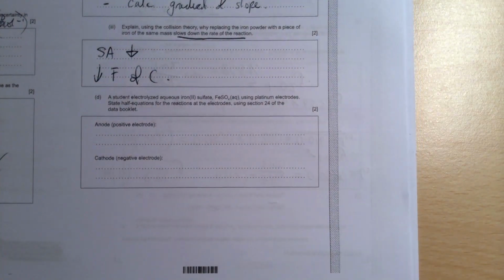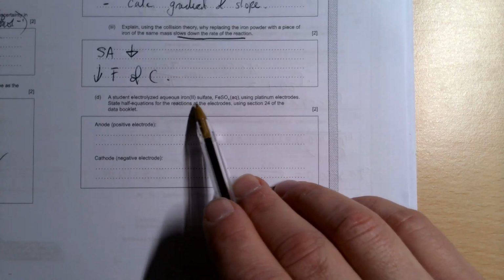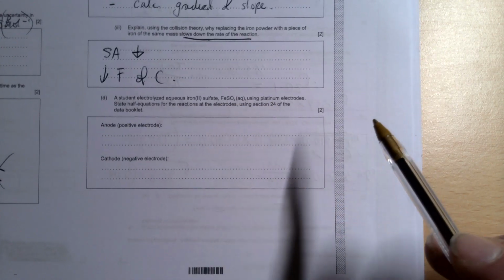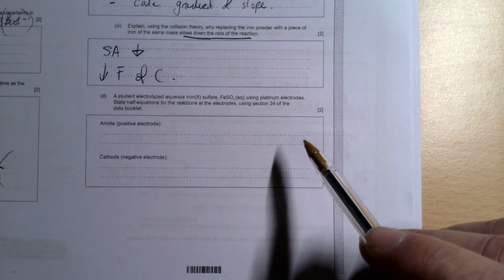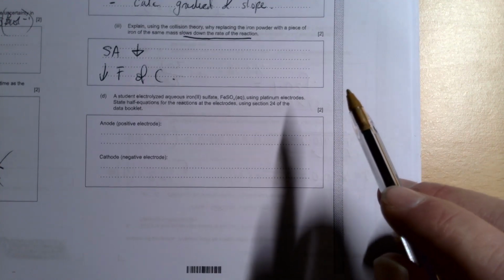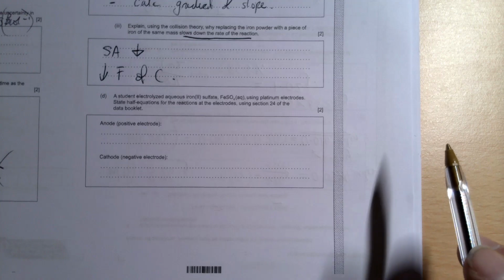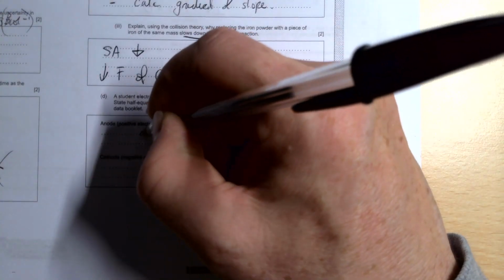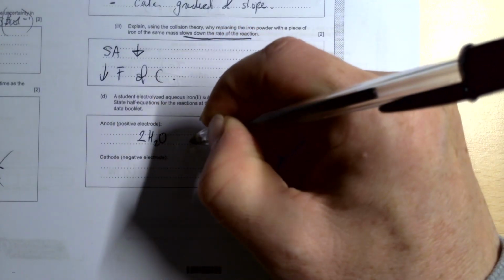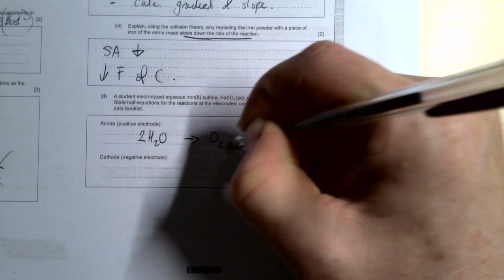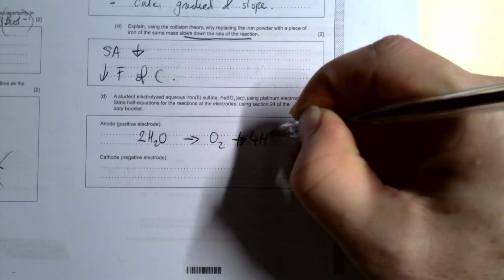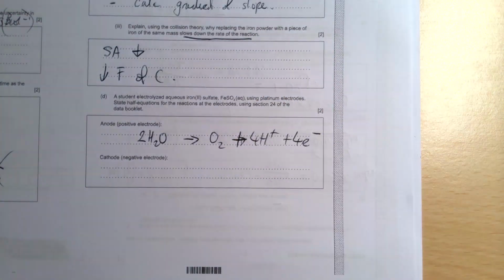That's what's going on. There's a question here about electrolysis of iron sulfate using platinum electrodes, and we'll come to this later in the year when we look at electrolysis and look at the second half of the high-level redox topic. But you need to show how oxygen is produced. I'm just going to stick down the answer here for future reference. That's what goes on at the anode.